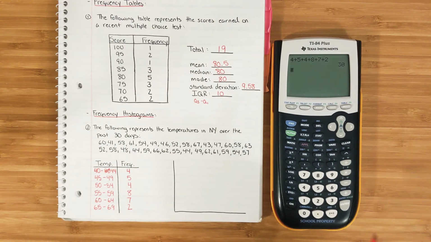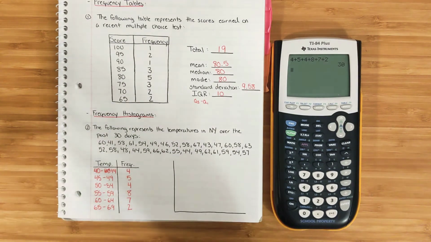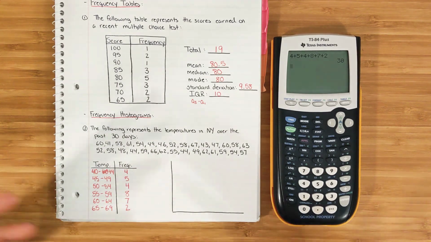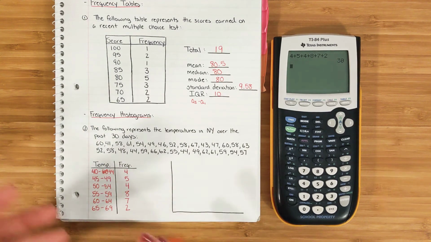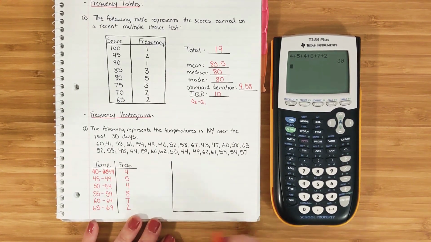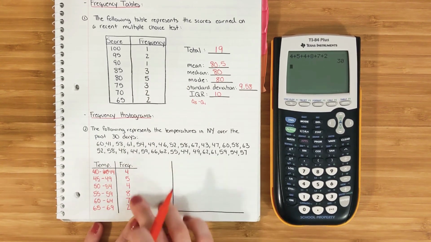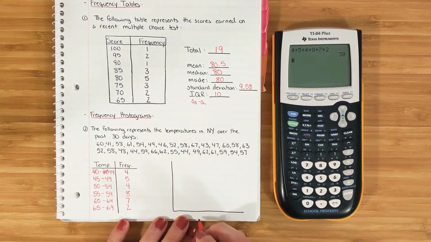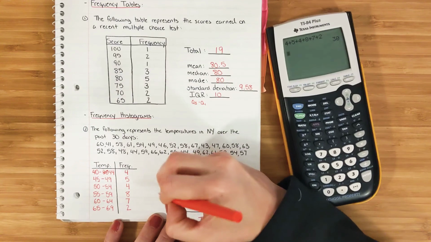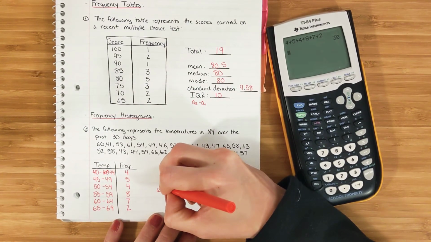One of the other benefits is that we can transform this information into what's called a frequency histogram. A histogram is another display that we can use to visualize our data and make inferences based on what we see. It's more of a graph than a table. This is a frequency table, and this is more of a graph. You're going to start with an L shape because I'm only working with positive temperatures and positive frequencies. My bottom is going to be the categories of temperatures, so I'm just going to label that, and my left-hand side is going to be the frequencies.